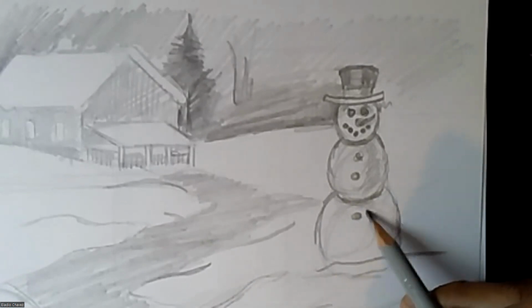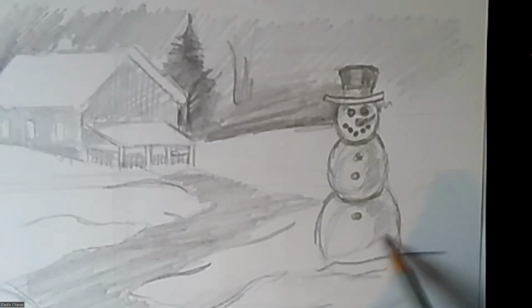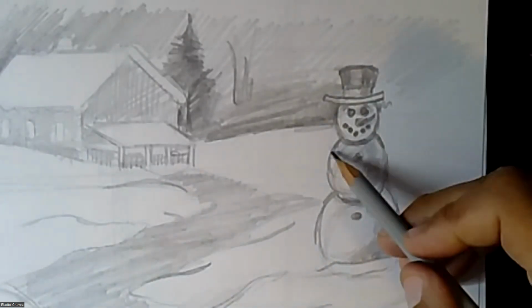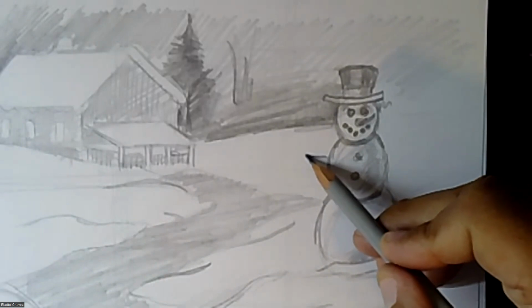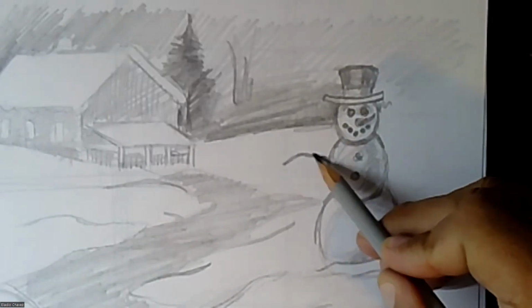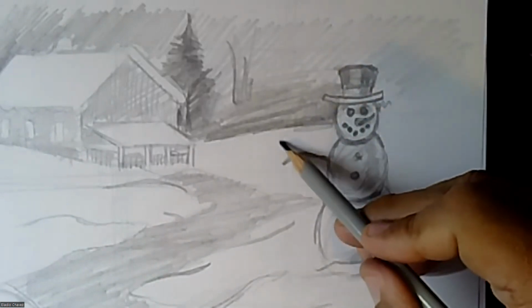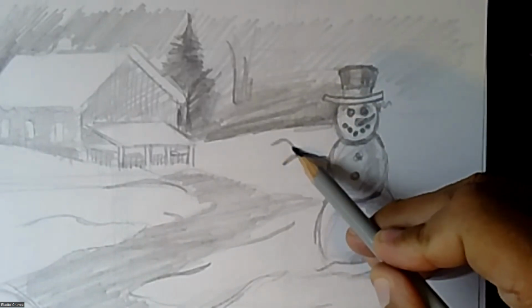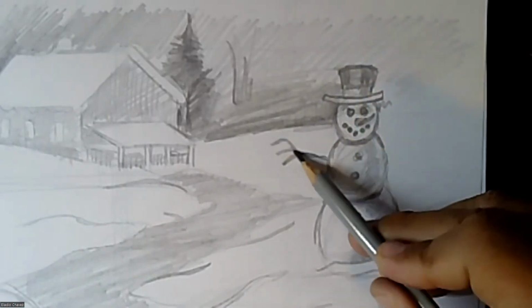I'm just shading this form as light would come from the left. All this would be in shade right in there. Then we got the arms, one coming up this way, with a couple branches, like fingers or, I don't know, hands.